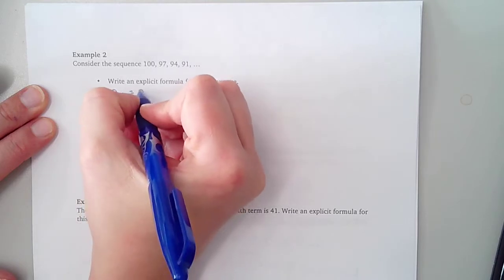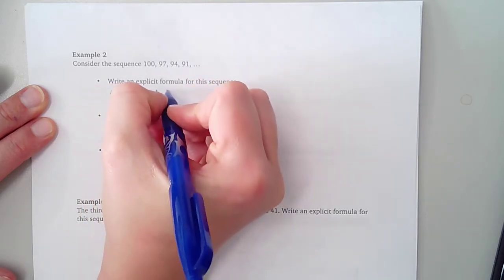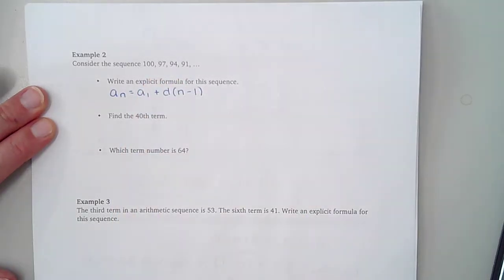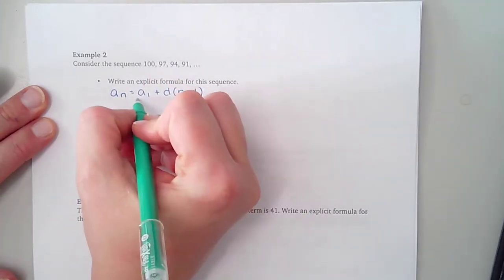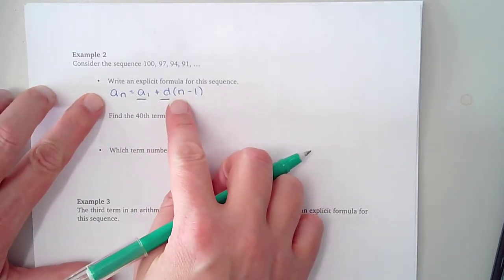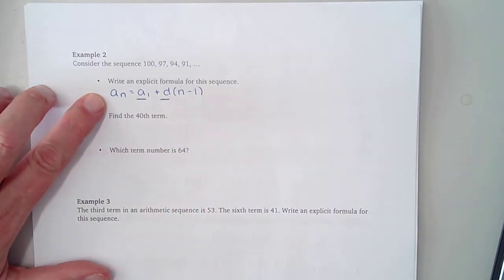A sub n equals term 1 plus d times n minus 1. And really, when I'm writing out this formula, the only things I'm filling in are a1 and d, because the an and the n are kind of like your x and y in an equation.